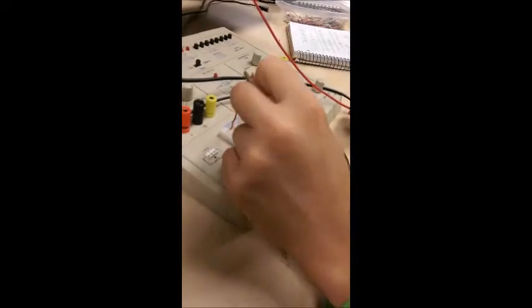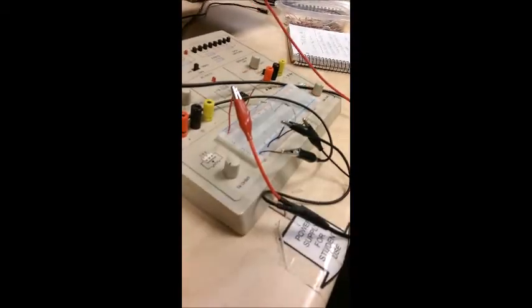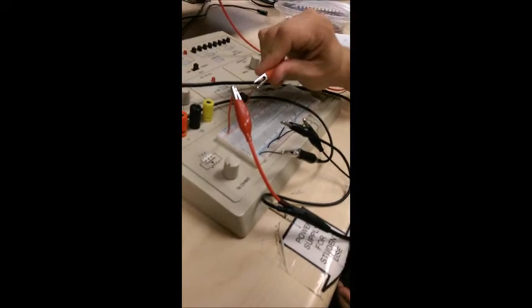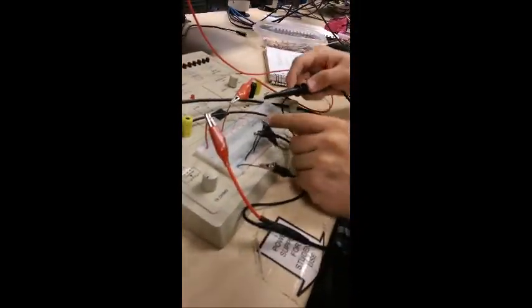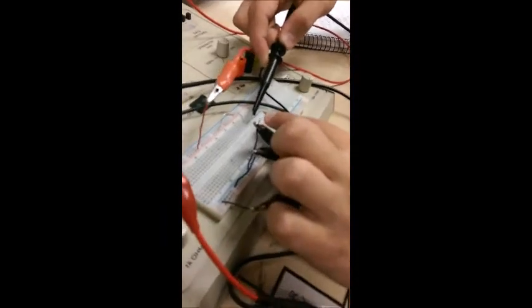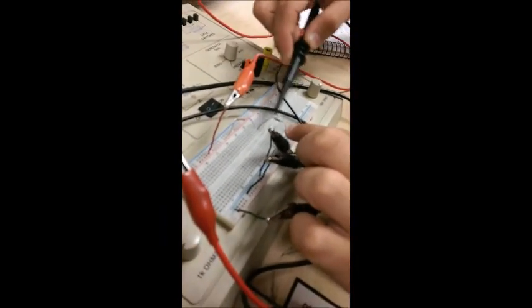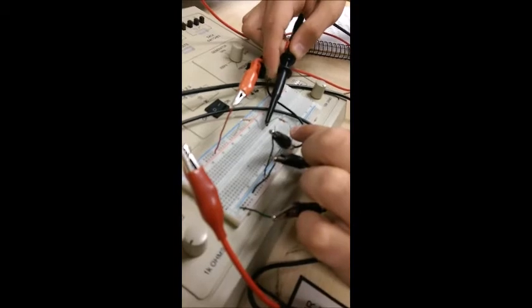The positive with the positive, the red with the red, and the red with the red. And the oscilloscope positive, I have to plug it in with this resistor 2, with the positive.